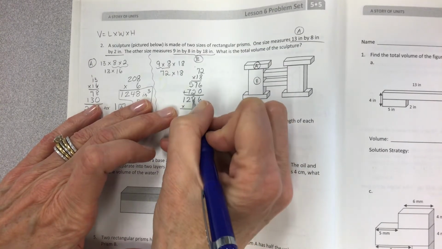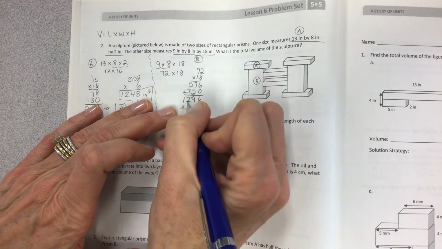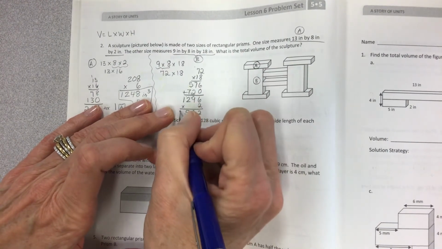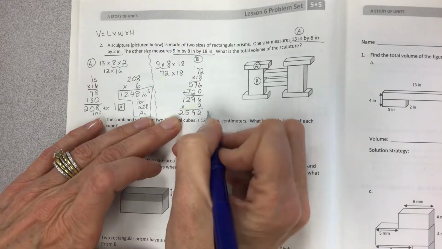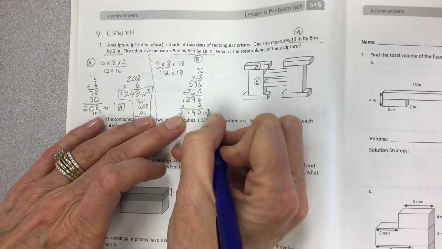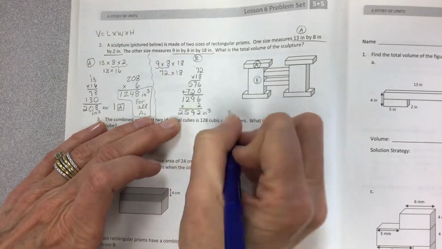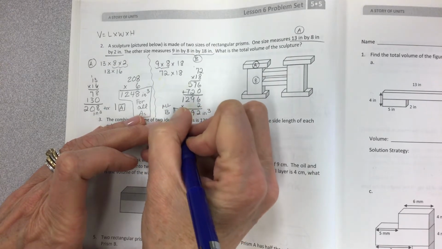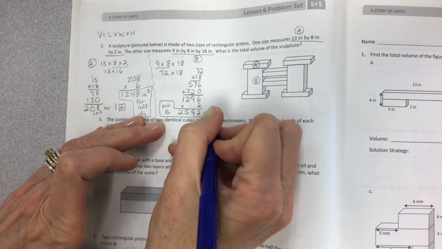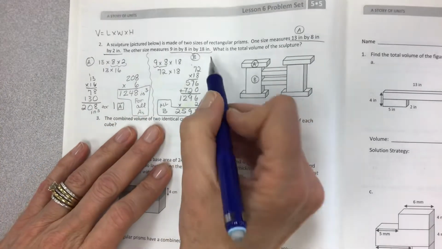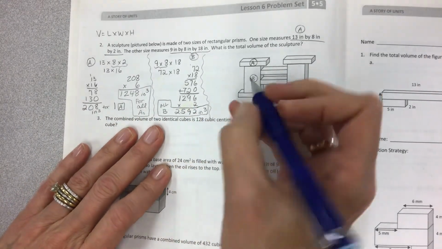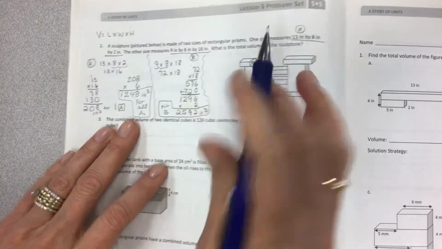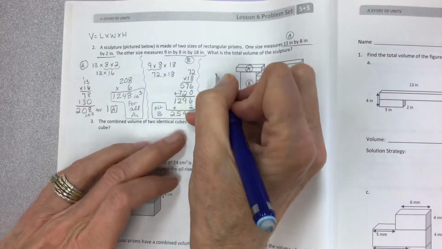6 times 2 is 12. Then we have 18 plus 1 is 19, and 4 and 5 and 2. And so 2,592 inches cubed for all B's. But that's not the final answer. That's just step 2. Now we're going to take this and put it all together.